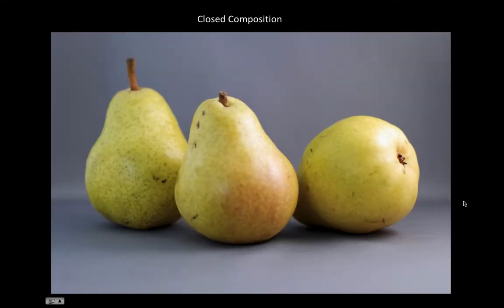Okay, there we go. All right, I'm going to talk about composition so you can take good photographs that have good composition that you'll use in your painting. This first part is review. I'll go through it really fast.